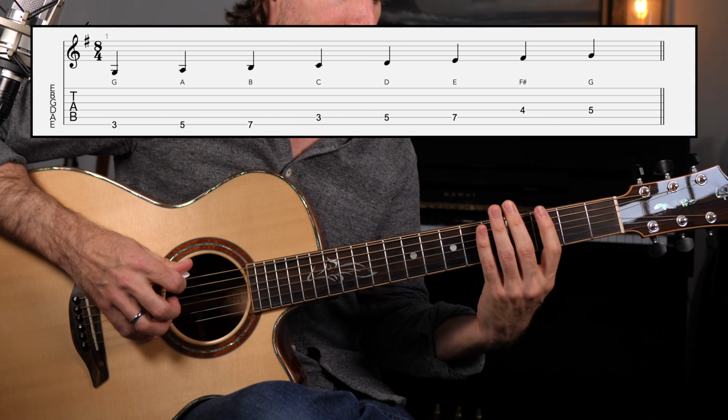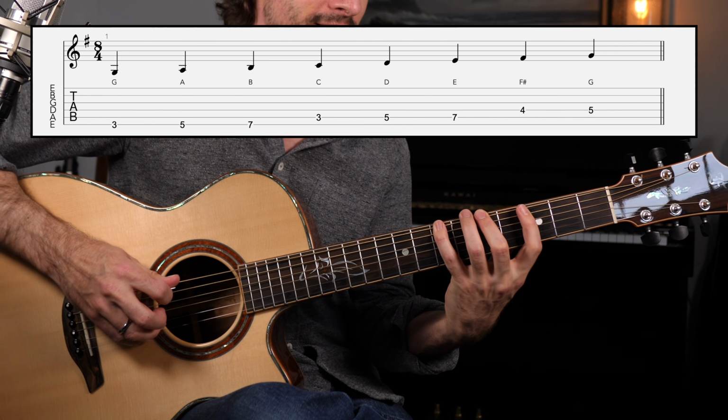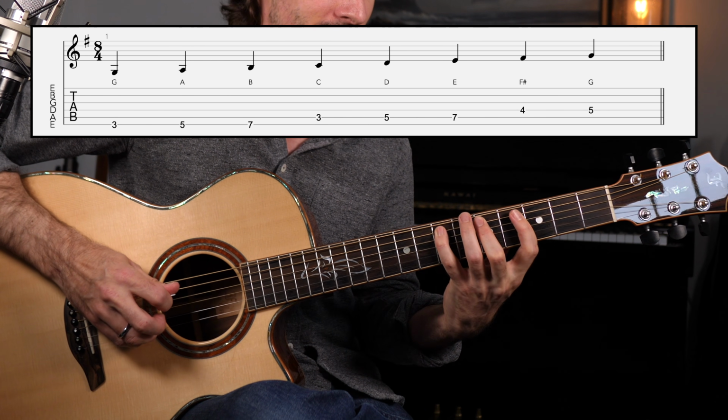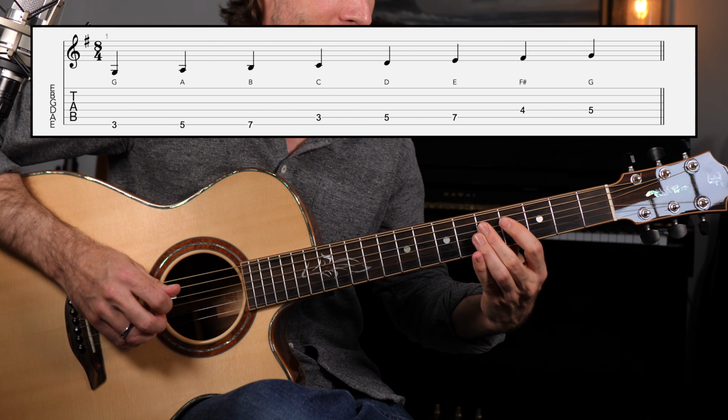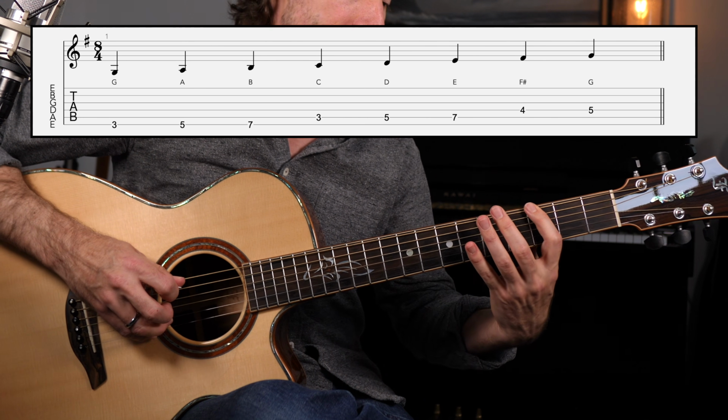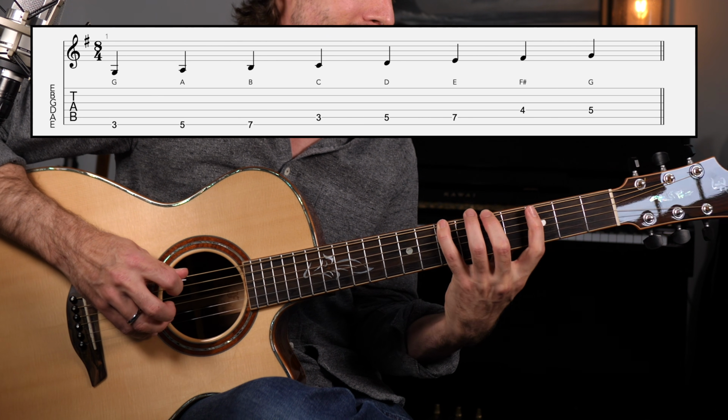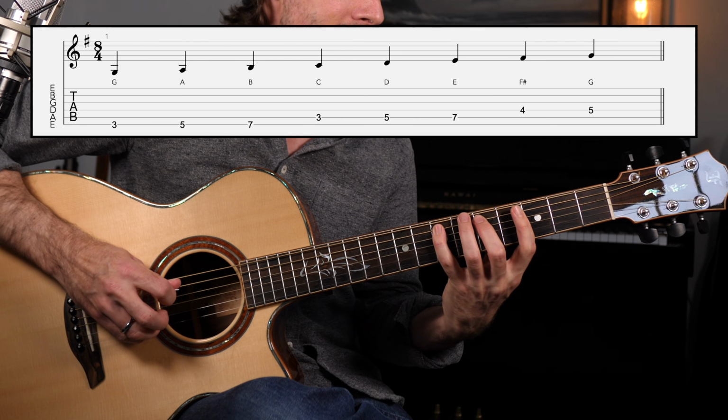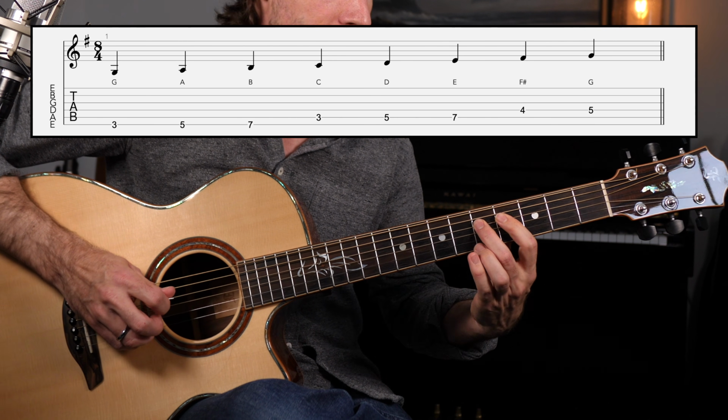Okay, so that was frets 3, 5, 7, 3, 5, 7, 4, 5. And the notes, G, A, B, C, D, E, F sharp, G. Okay, so that's the scale that I picture whenever I need to play a chord progression using bar chords.